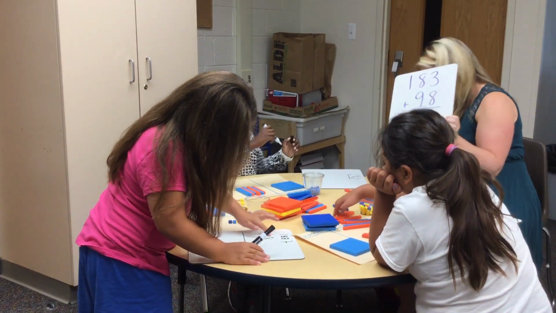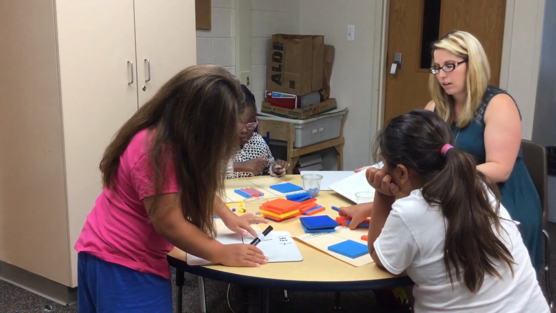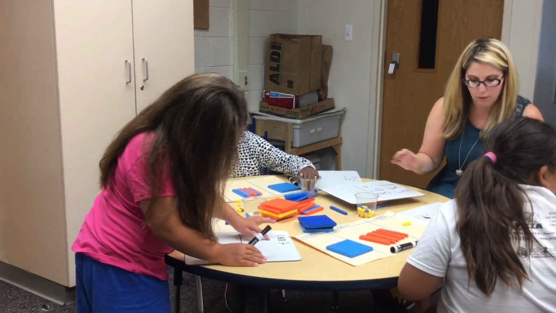Here, I think we have some eraser somewhere. So what place value? They're really important.